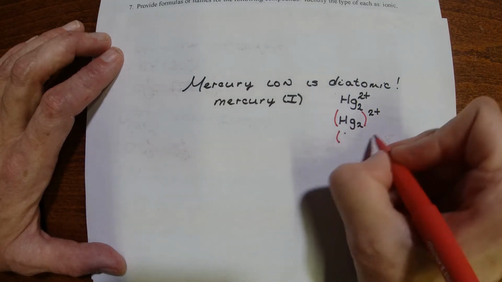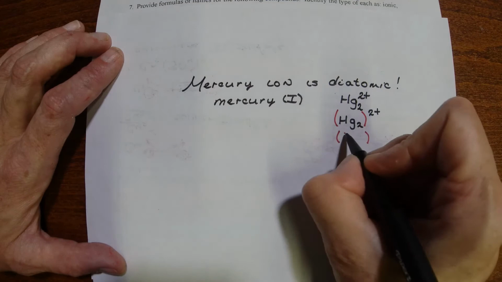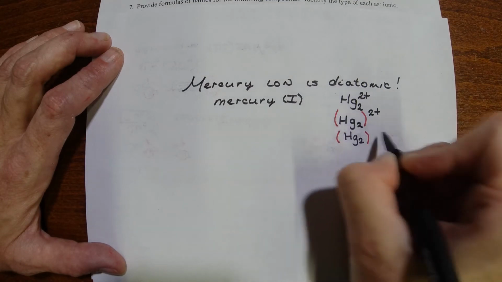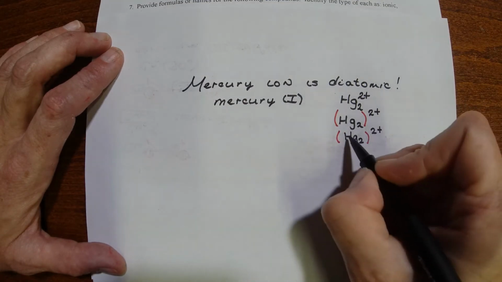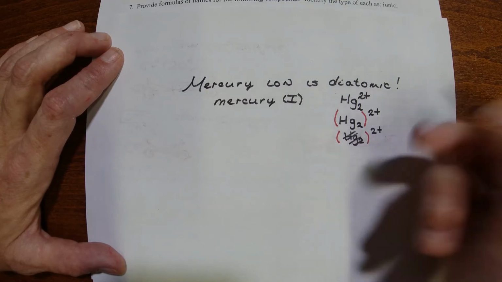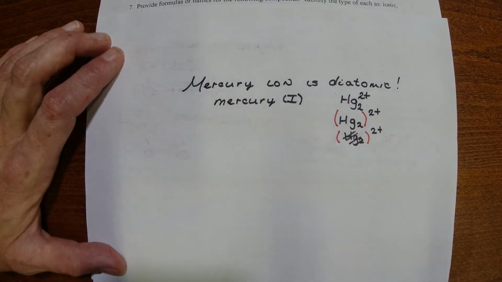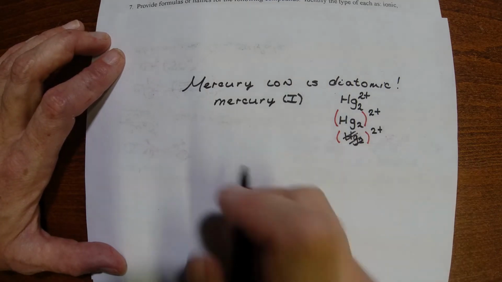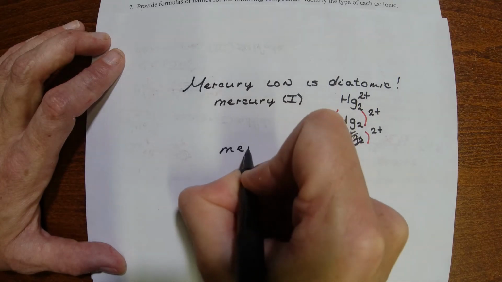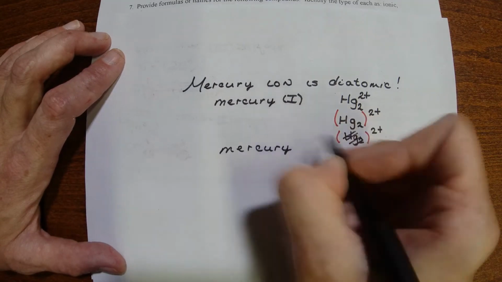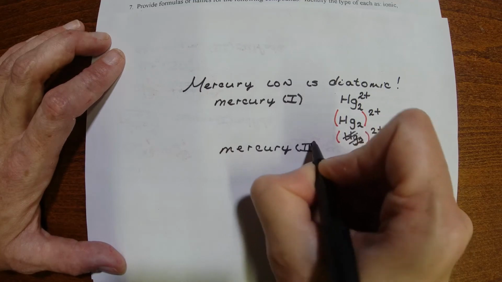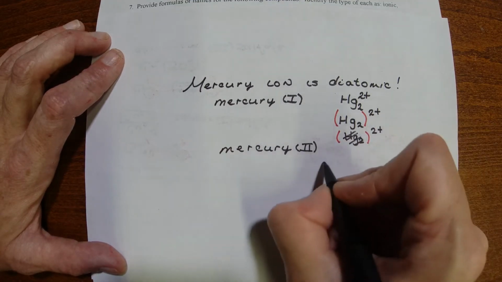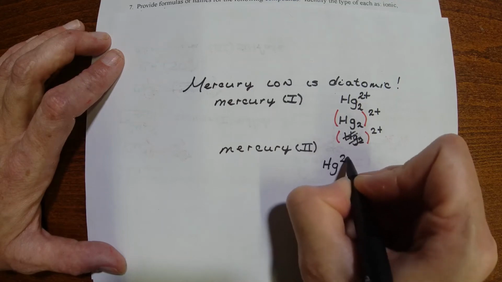That also means that if the opportunity presents itself to reduce, you can't mess with anything in those parentheses. You can't reduce that 2 down, even if you wind up dropping the parentheses or anything like that, because it's part of the diatomic ion. That's mercury 1. Mercury 2 is a little bit more cooperative in that mercury 2 is just Hg2+.